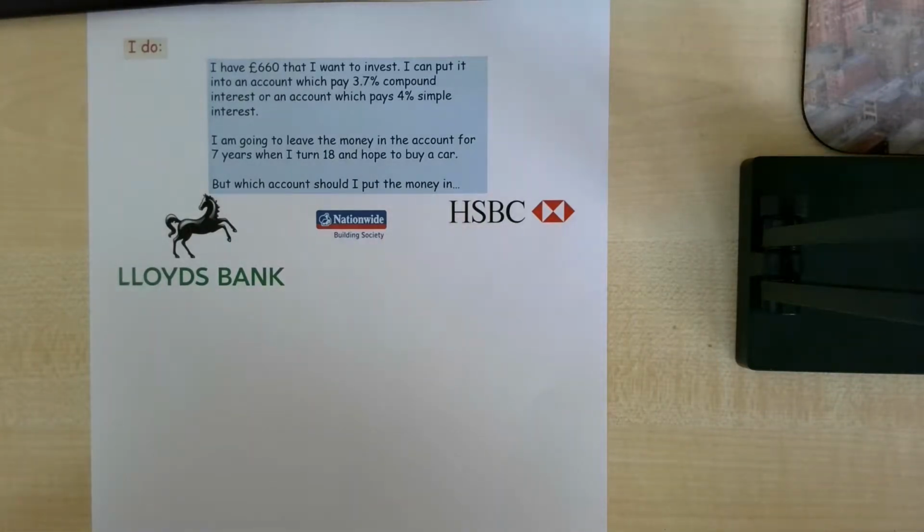Right, here we're asked, I have £660 that I want to invest. I could put it into an account which pays 3.7% compound interest or an account which pays 4% simple interest. I'm going to leave the money in the account for 7 years, when I turn 18, and hope to buy a car with it. But which account should I put the money in?